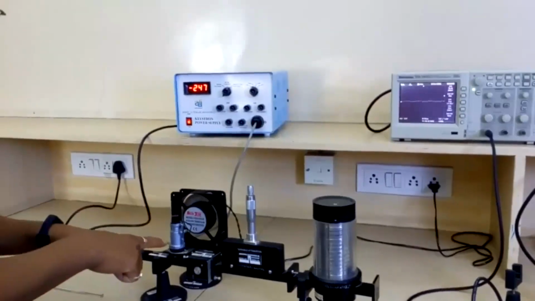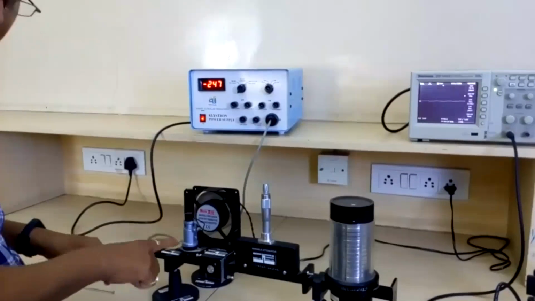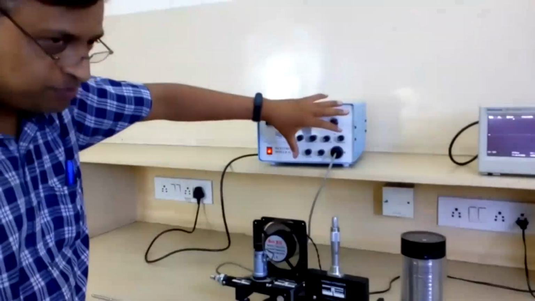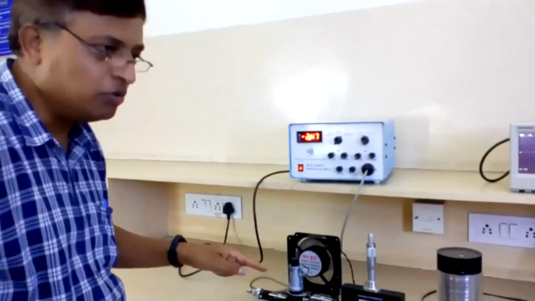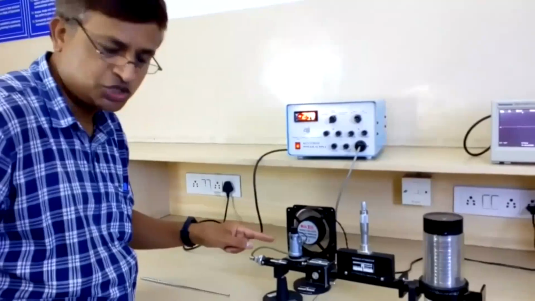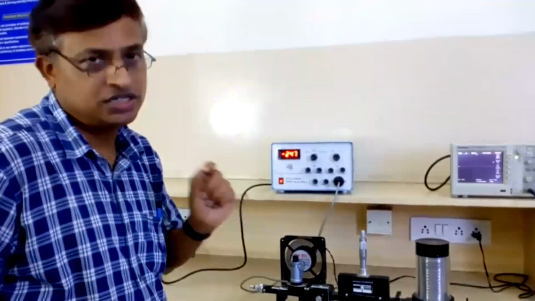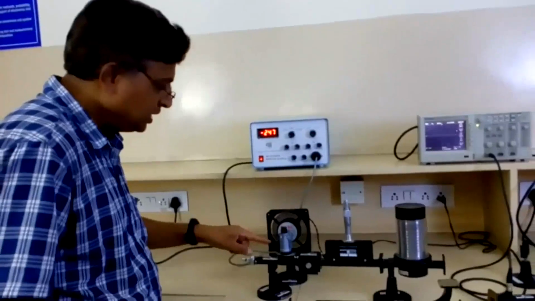X band frequency is generated by the reflex klystron. Through this power supply we are applying a modulating signal to the reflex klystron, which is in the frequency range of 1 kilohertz at the max.